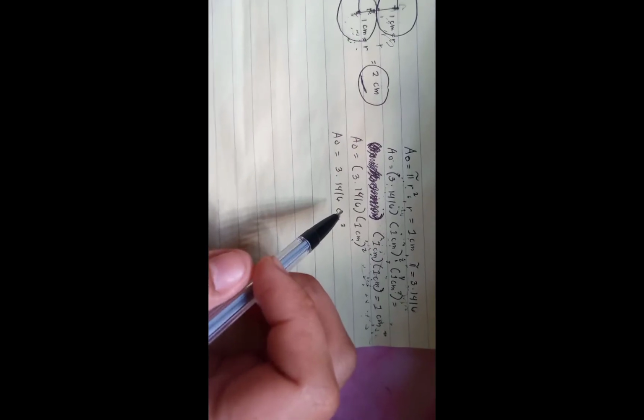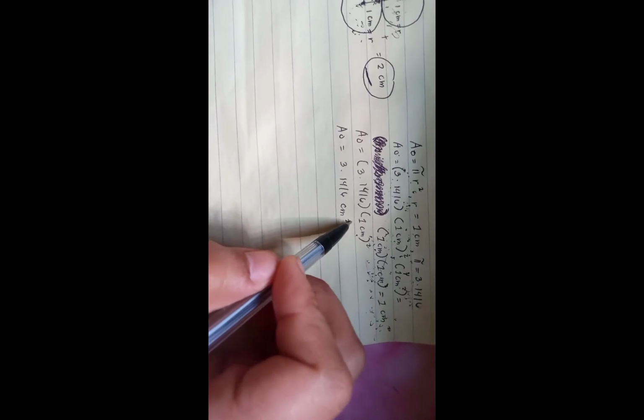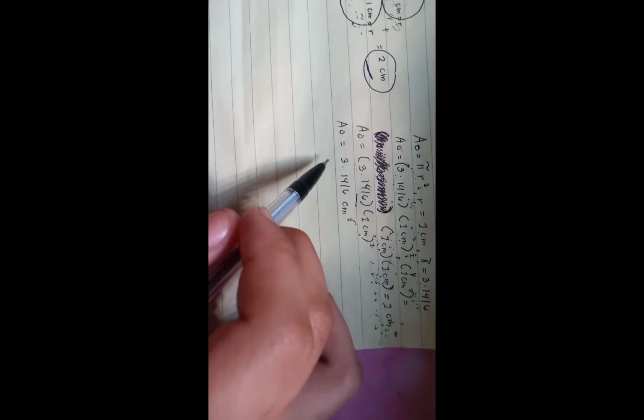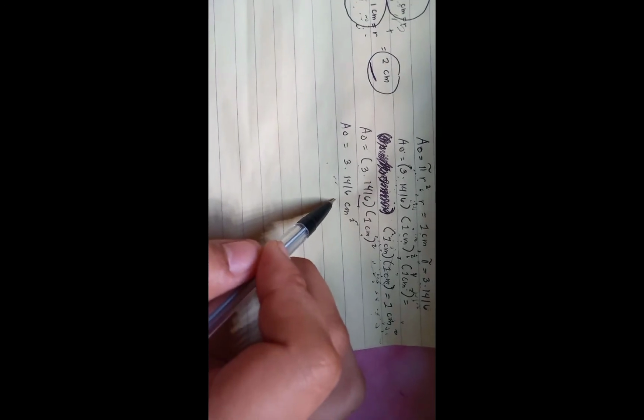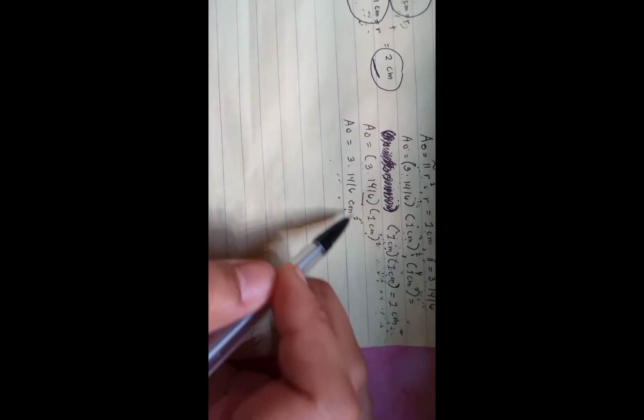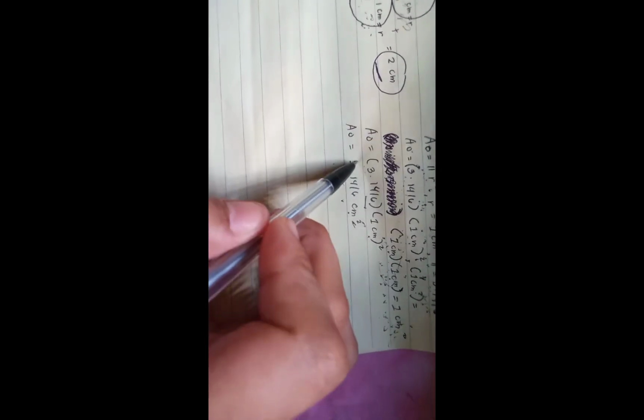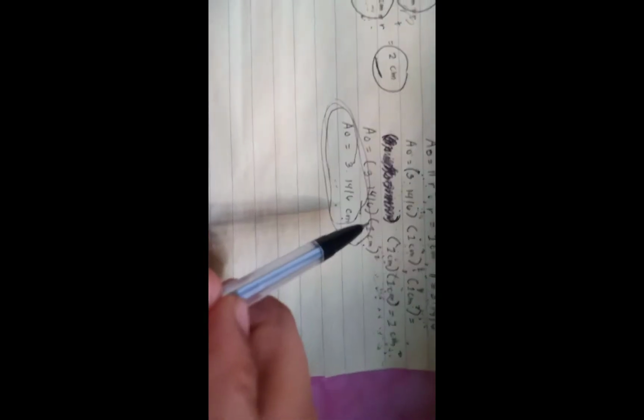So the area of the circle is 1 times 3.1416, which is 3.1416 itself, centimeter to the power of 2. So that is the area of our circle.